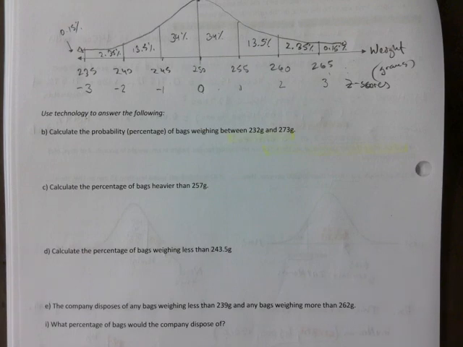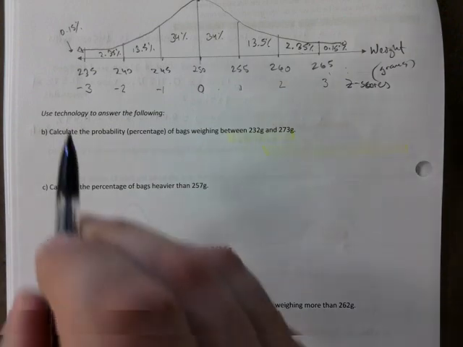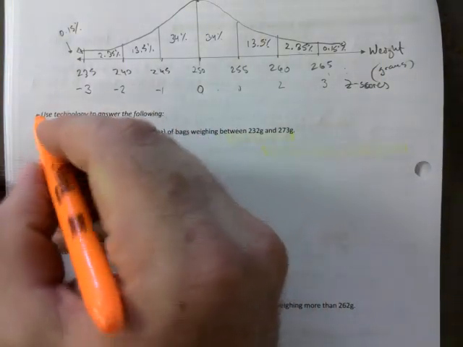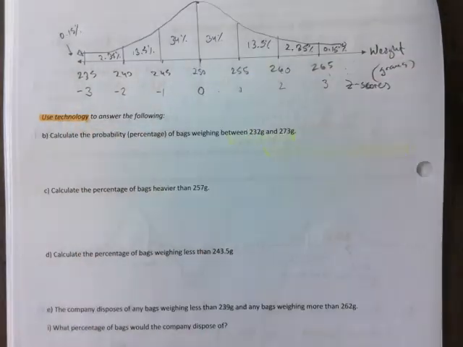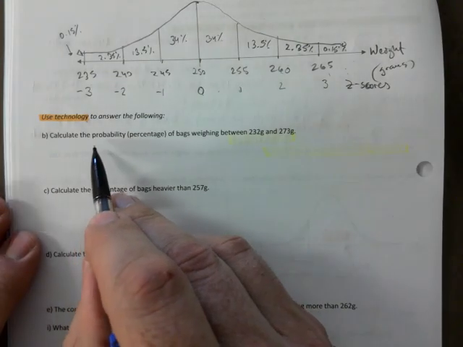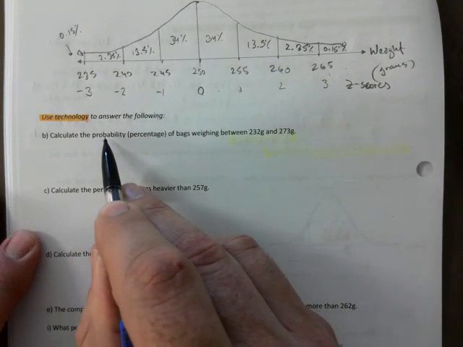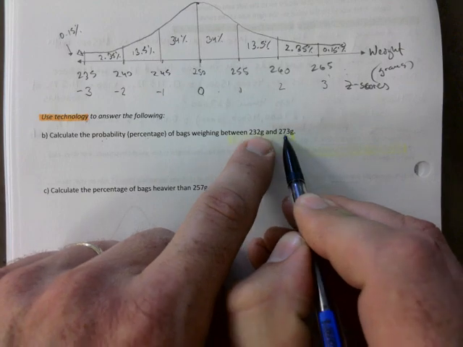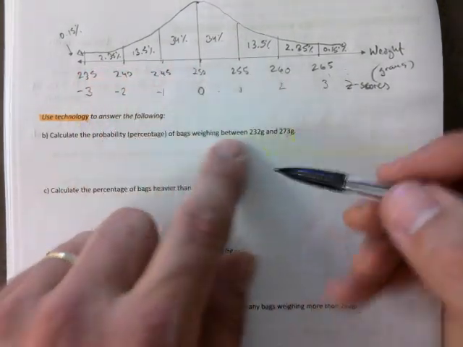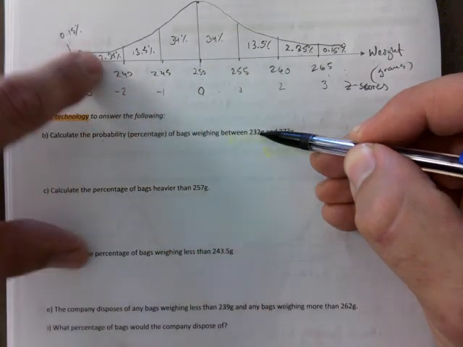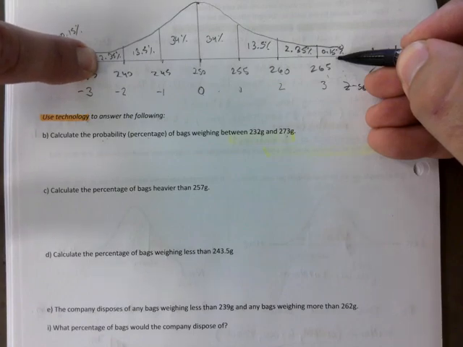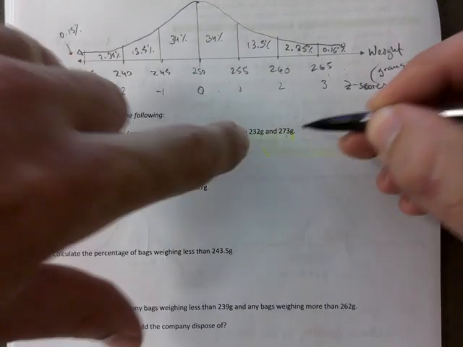I might go off script here because that video was made a while ago. I'm always adding to my lessons. Watch this. It says use technology to answer the following. Very important, I'm not saying use the graph. This is for reference purposes only. Calculate the probability or percentage, you could also say likelihood, of bags weighing between here and here. You notice immediately that these values don't even appear here. But if you could put them somewhere, 232 would be somewhere here, and 273 would be somewhere in here. So it's quite a bit of the curve. That's just to give you a reference.